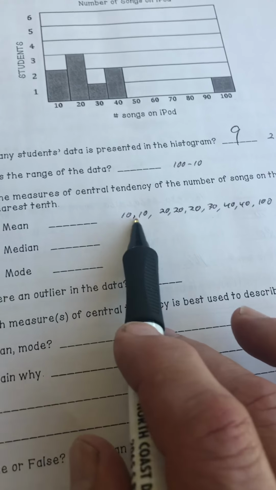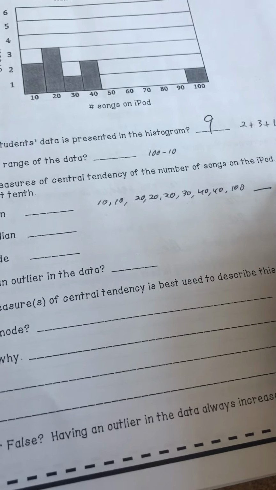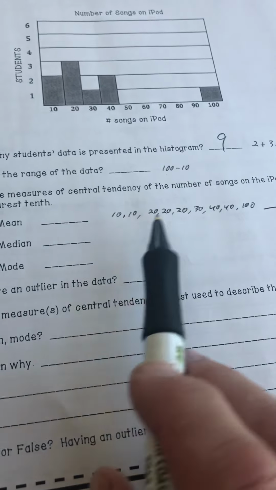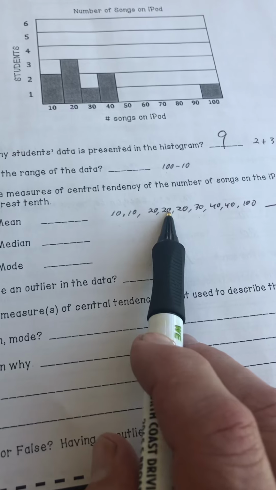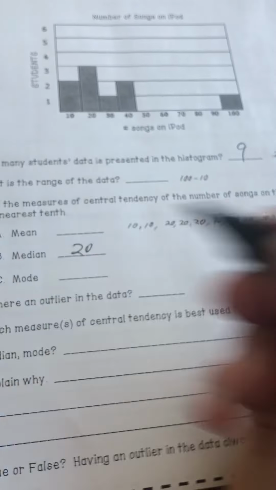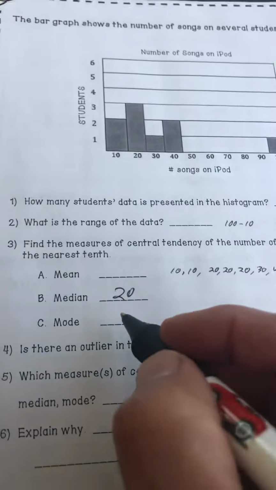Find the measures of central tendency of the numbers of songs on an iPod, round to the nearest tenth. So you're going to add up all of these, and whatever that answer is, divide by 9 to get the mean. The median is going to be the middle number, so 1, 2, 3, 4. That 20 is in the middle, so the median is 20. The mode is the most repeated. That's going to be the 20. It's easy to see on a histogram.